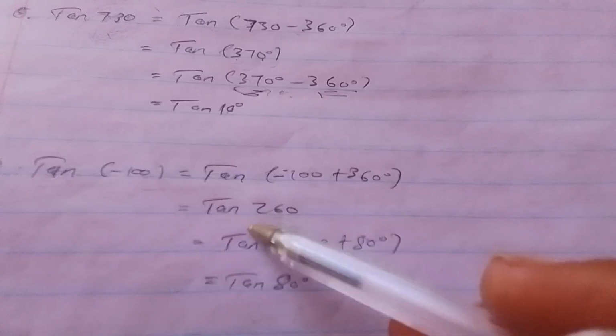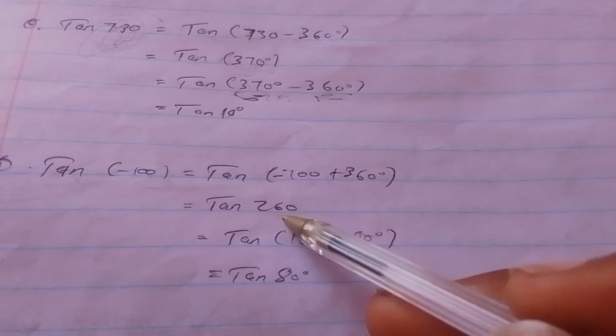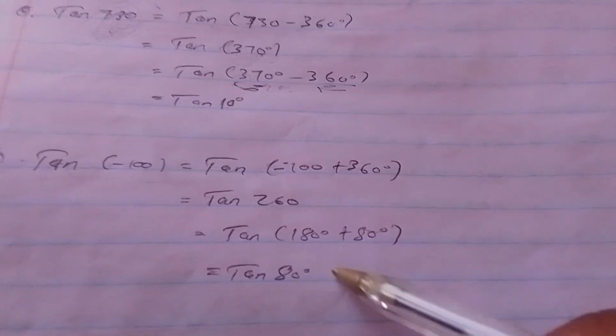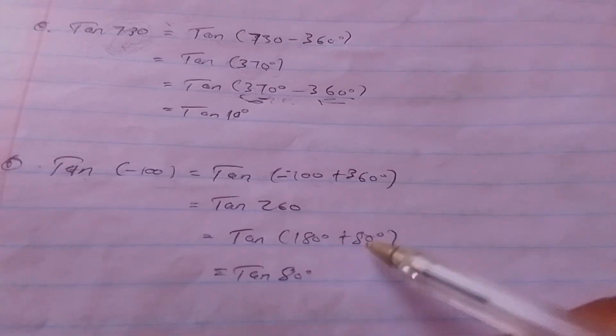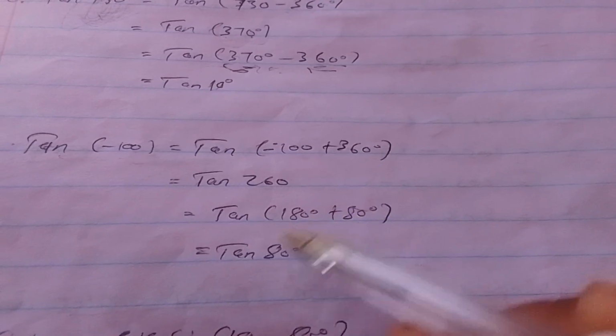It is a negative angle, and we have to find a positive angle now. So let's find the angles that make up 260, which is 180 plus 80. And this one is on our third quadrant. That's why our tan is positive.